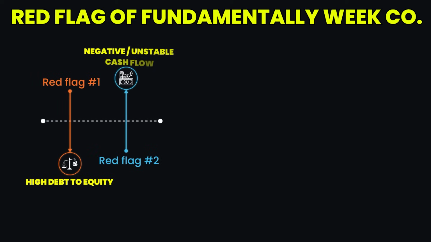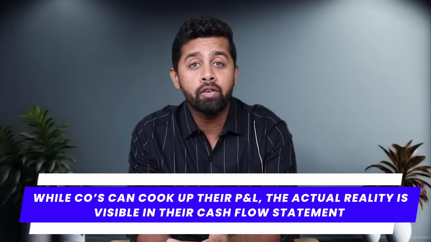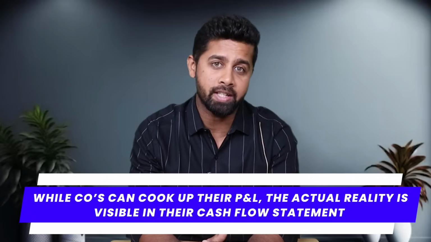Then the second red flag within financials is to avoid companies with negative or unstable cash flow. You must have heard the phrase, in business, cash is king. And that is absolutely true. While companies can cook up their P&L, the actual reality is visible in their cash flow statement.